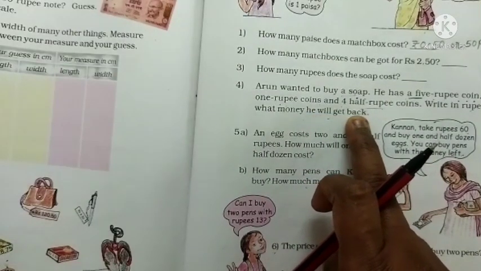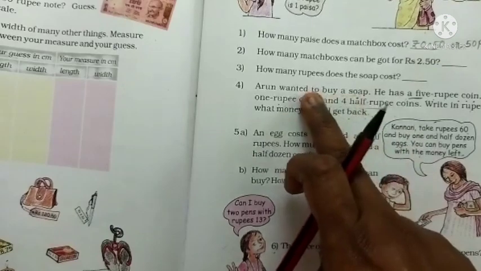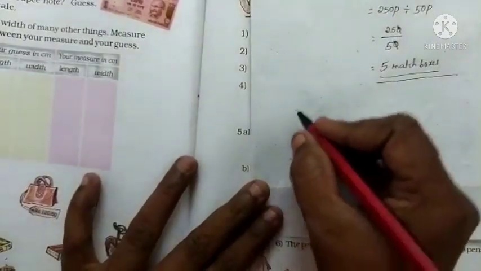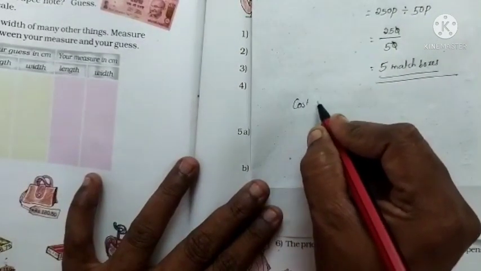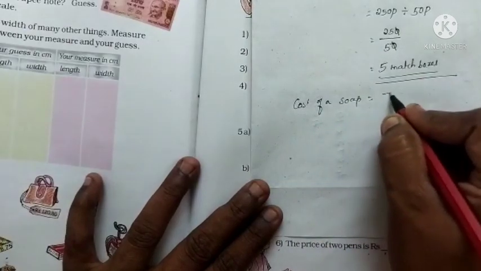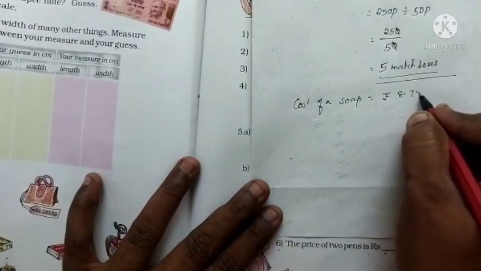So here what is the price of soap? That is the cost of a soap equal to rupees 8.75.